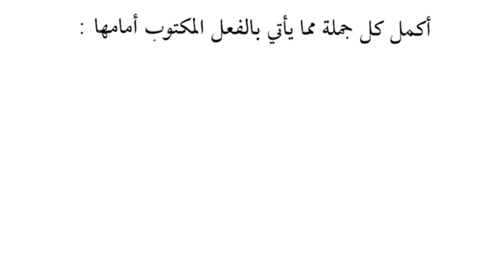So now we go moving forward. Complete each sentence with the verb written in front of it. So complete the sentences with a fa'al which is written in front of it.